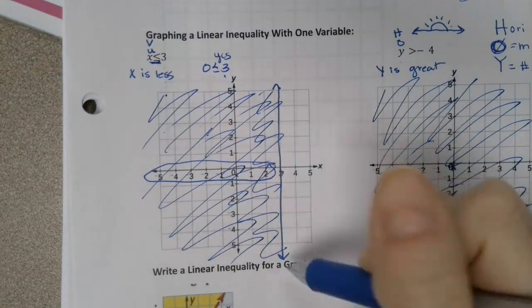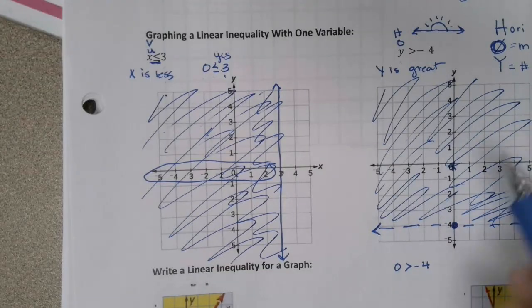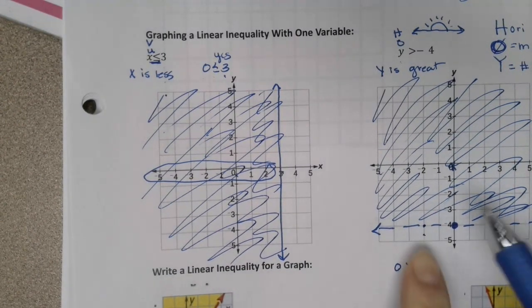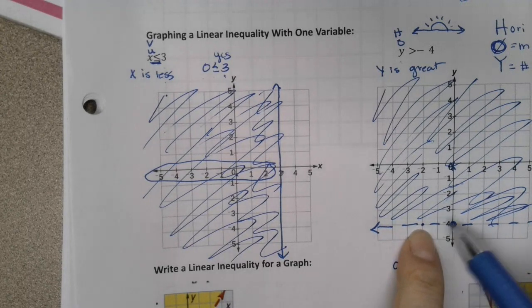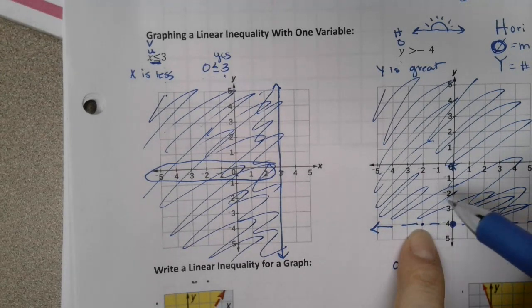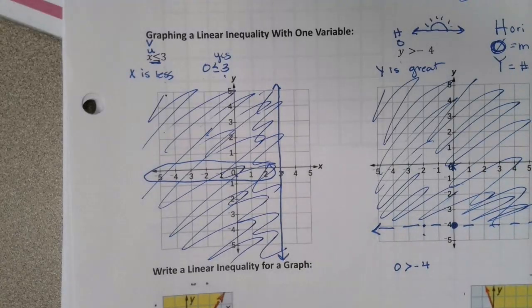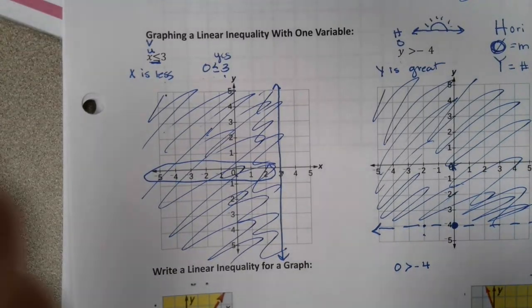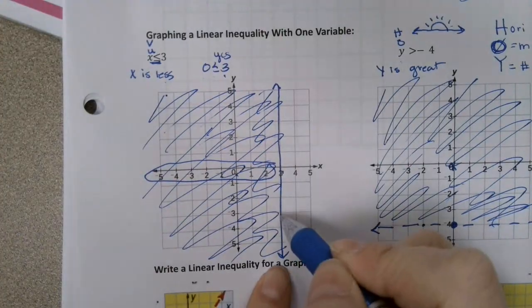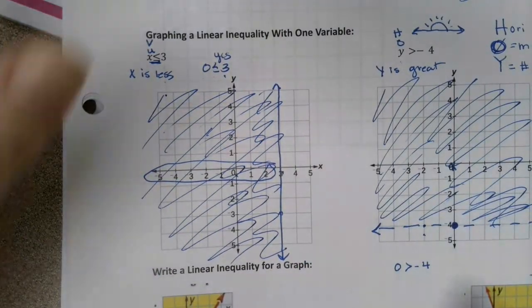Anything sitting on the point is a solution. Anything sitting on the point here would not be. If I were to name this point, I would be saying that -4 is greater than -4, and it wouldn't work. The dashed line represents things that are not solutions. The solid line represents anything touching it is a solution.